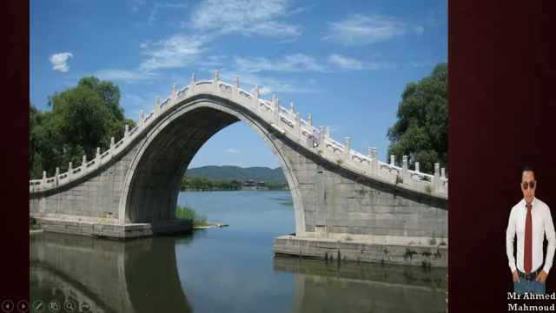So every bridge or every stairs, according to its purpose, needs to have a slope. Now I'm going to teach you how we can get the slope of the straight line.